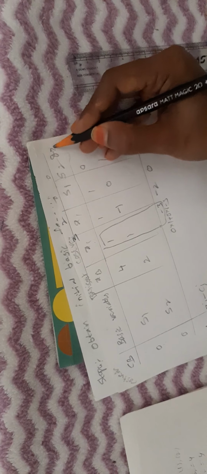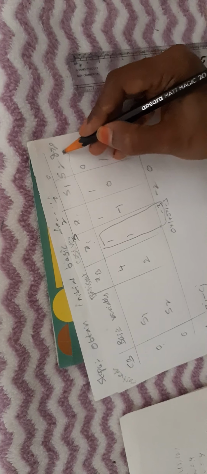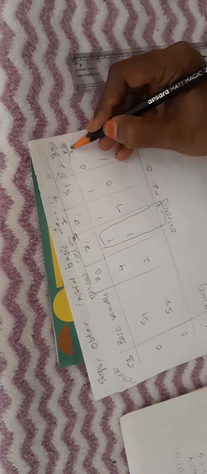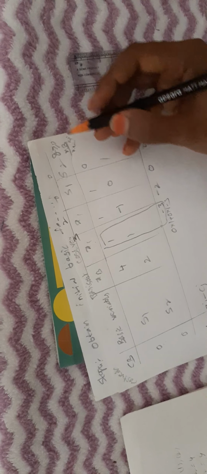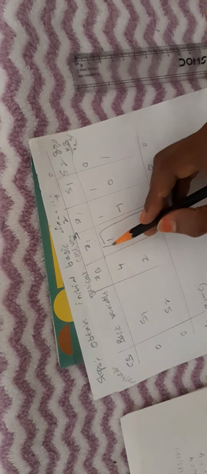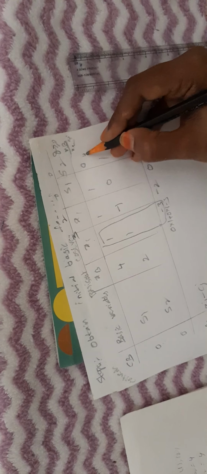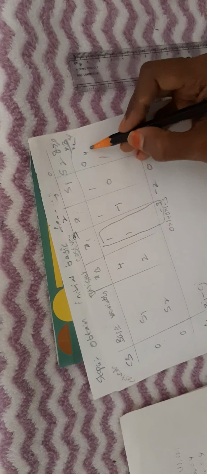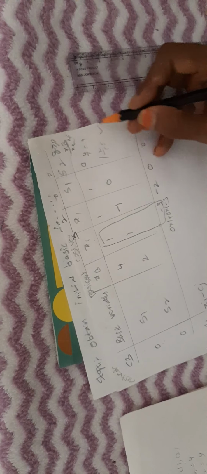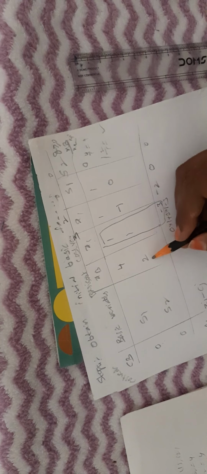Next, we have to find the theta value. Always theta is greater than or equal to 0, Xb by Xk greater than 0. We just have to divide and find the ratio. This ratio, 4 by 1 is equal to 4, 2 by 1 equals 2. This is the minimum value we are getting.